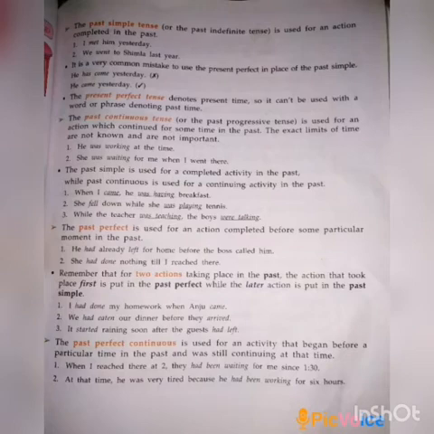And next is past continuous tense. The past progressive tense is used for an action which continued for some time in the past. The exact limit of the time is not known, not important. So the past continuous tense is used for an action which continued for some time in the past, but its time limits are not known or not important. Okay. Example, he was walking at the time. Then, she was waiting for me when I went there.